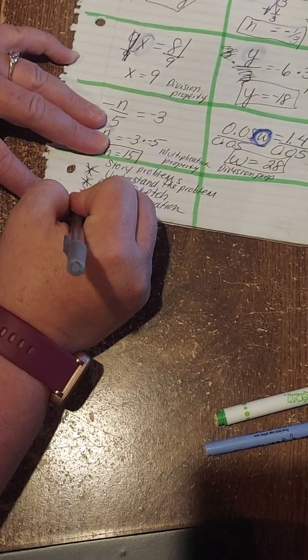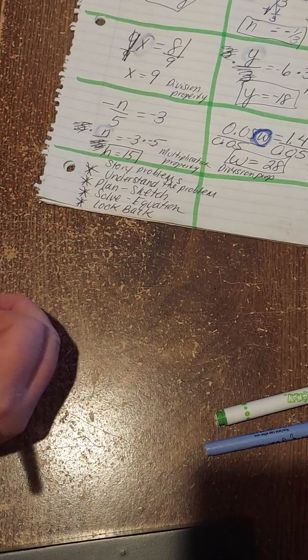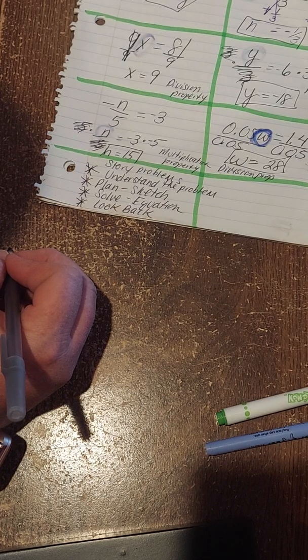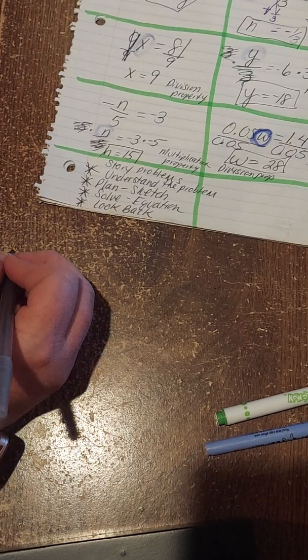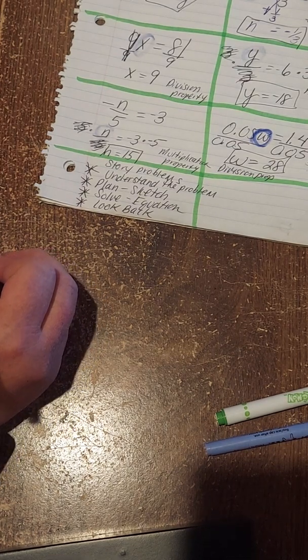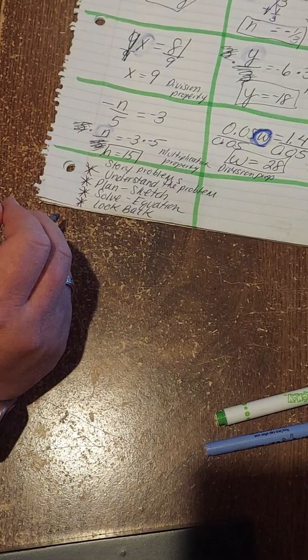And then look back. Did I find what they asked me to find? Did they find what they asked me to find in the first place? You might need to use a formula that you've already been given. I don't know. Or you might have to use a formula or make up your own equation that you might need.